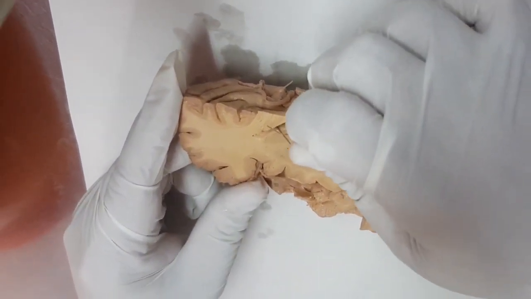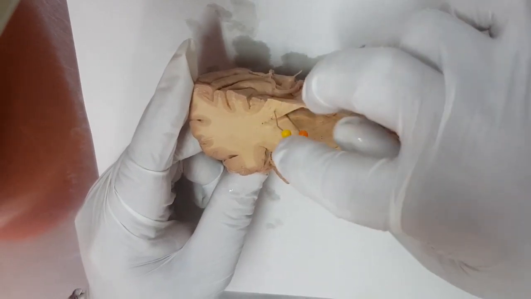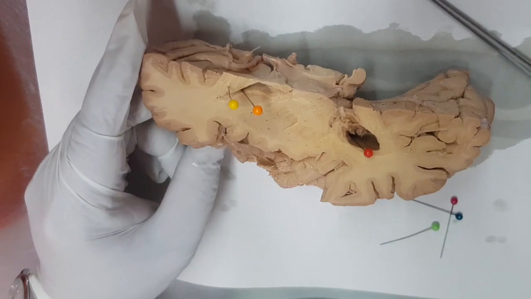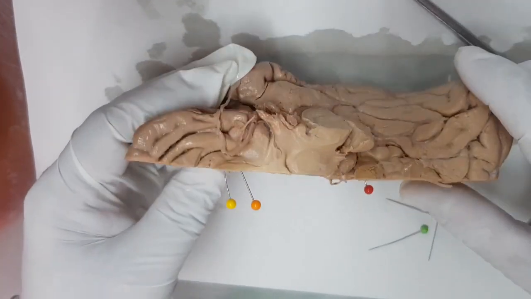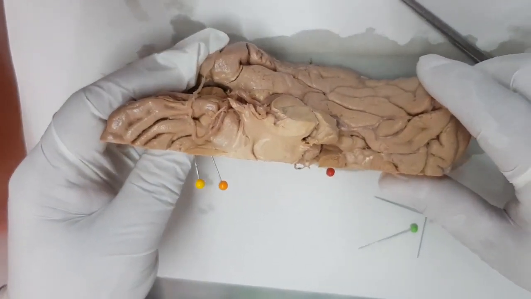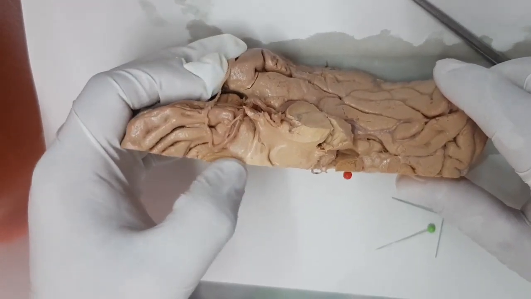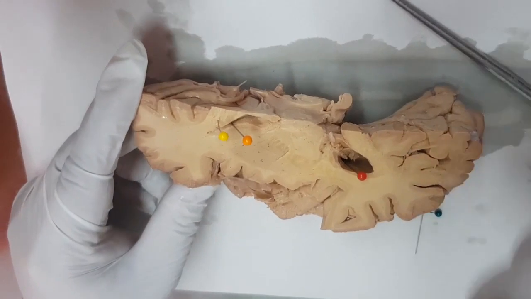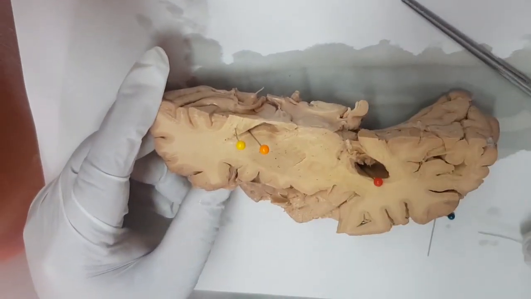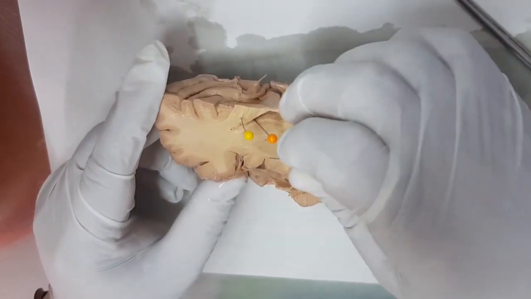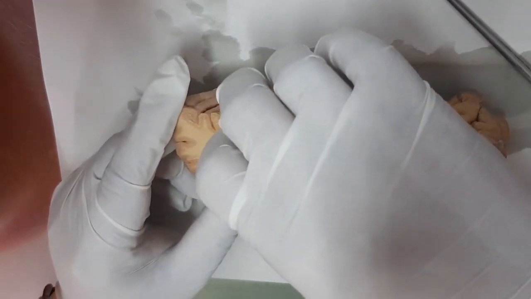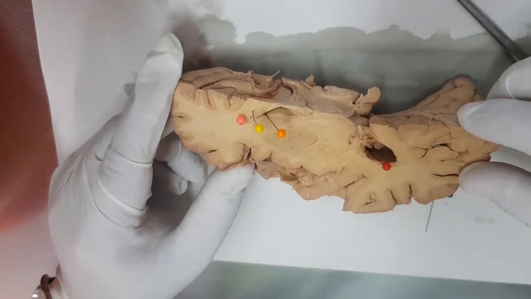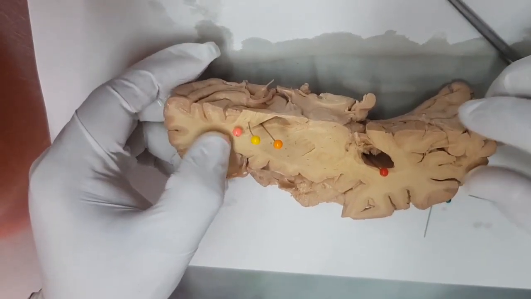Anterior to the anterior horn of the lateral ventricle. So, this part na may yellow pin, that is the genu of the corpus callosum. So, tignan nyo dyan sa kabila. Okay. So, part yan ng corpus callosum. Then, may mga fibers. So, ang extent ng genu hanggang dito lang sa may pink.